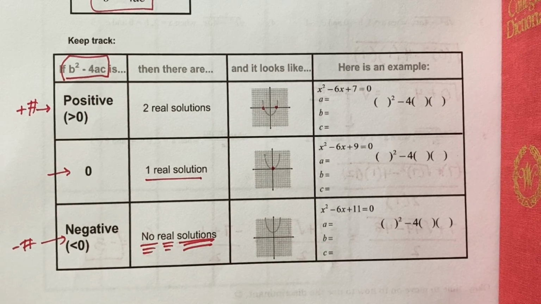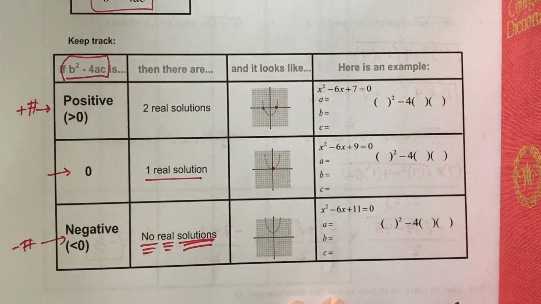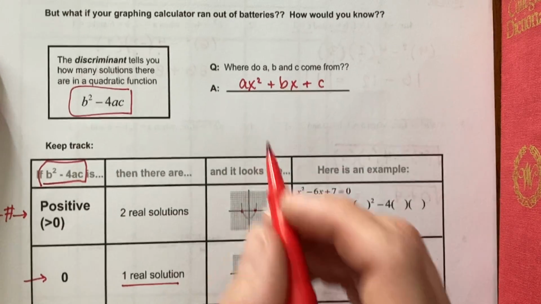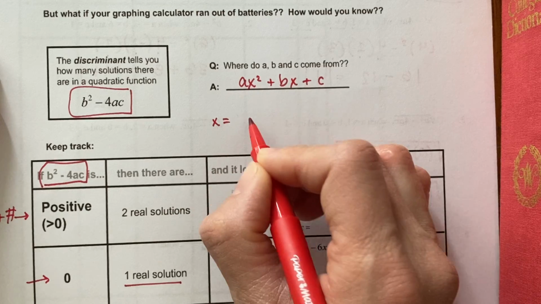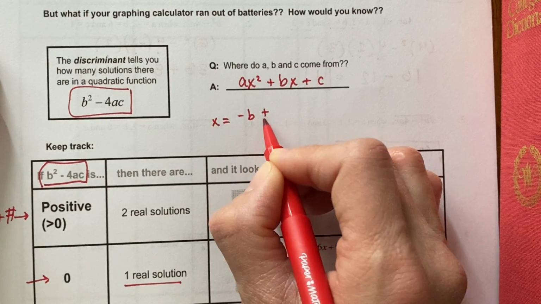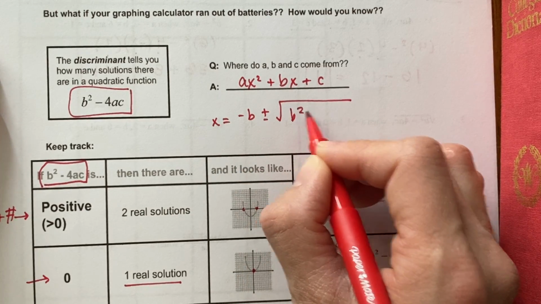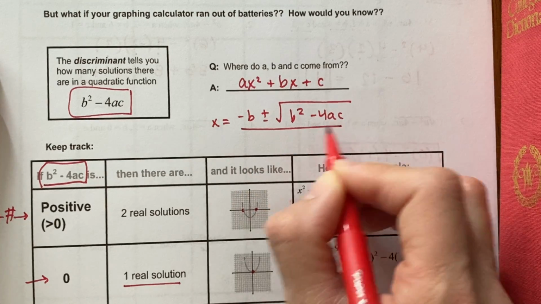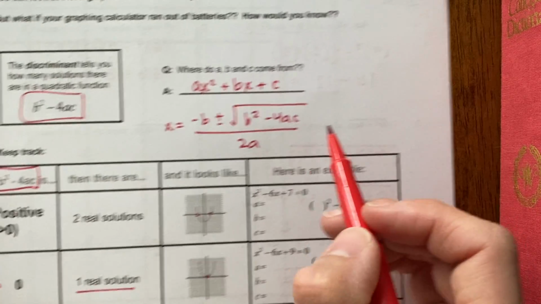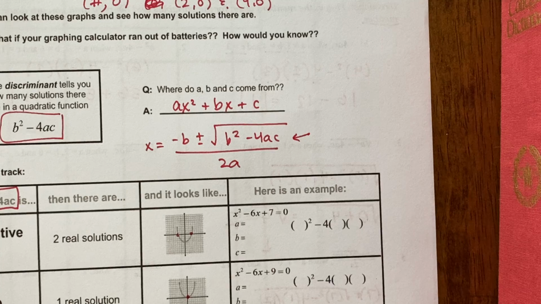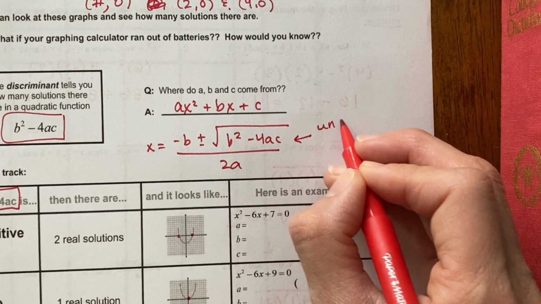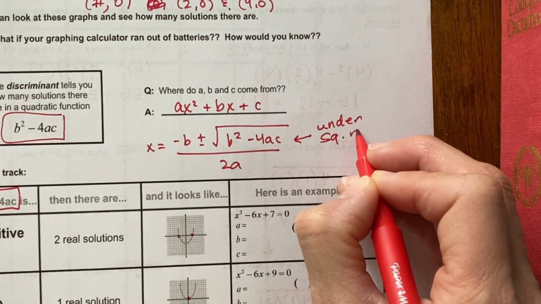The reason is because, remember, this whole thing, this b squared minus 4ac comes from the quadratic formula. So negative b plus or minus the square root of b squared minus 4ac over 2a. b squared minus 4ac is under a radical or under a square root.